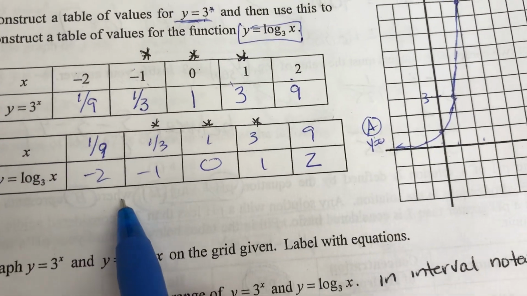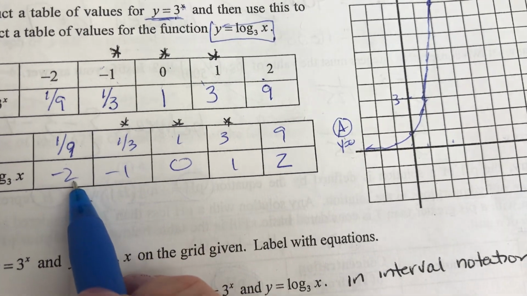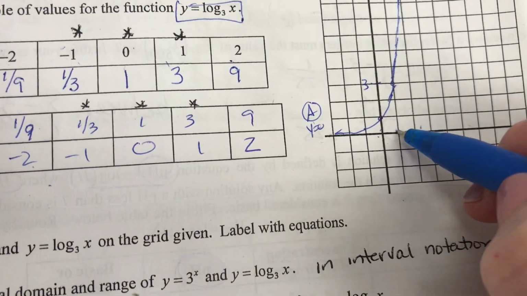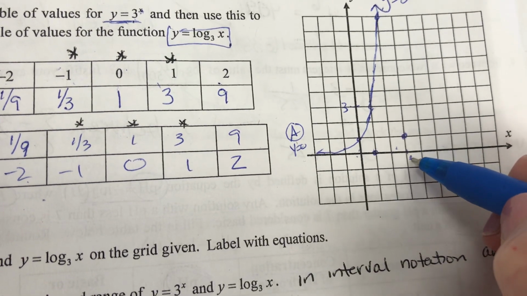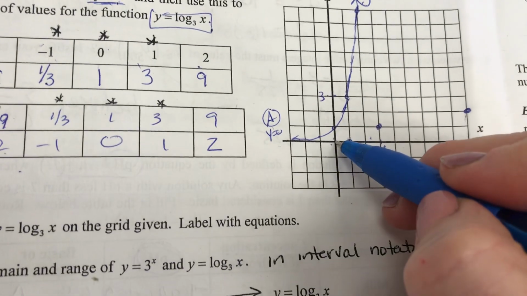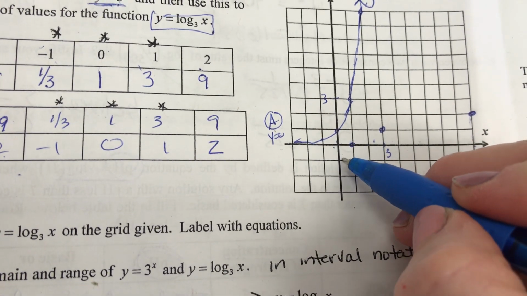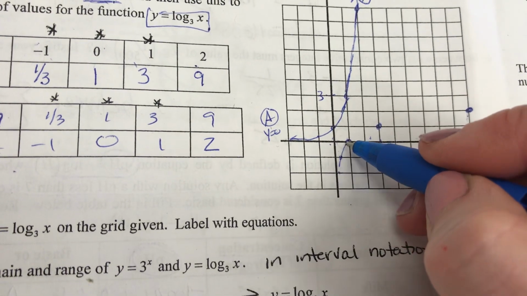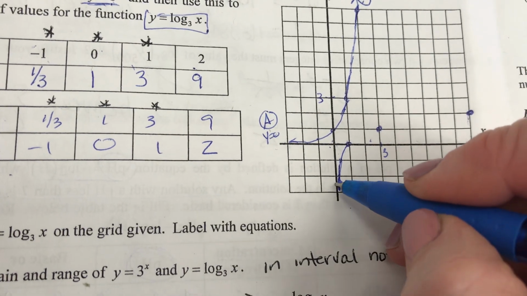Now to graph the log of that, you're going to do the 1/9 and 2, negative 2. It's easier to start with your whole numbers. So write 1, 0, write 3 up 1, write 9 up 2, and then start to do your fractions. Okay, so 1/3 of the way goes down to negative 1. 1/9 of the way goes even closer. That's that asymptote. It's getting closer and closer, but never touches. Okay, and then it goes on.